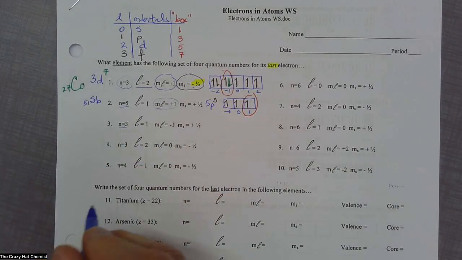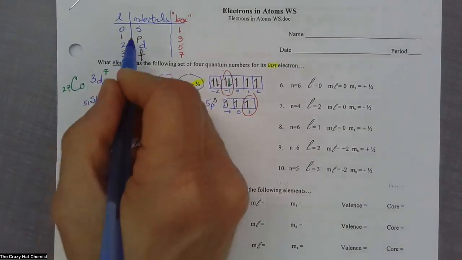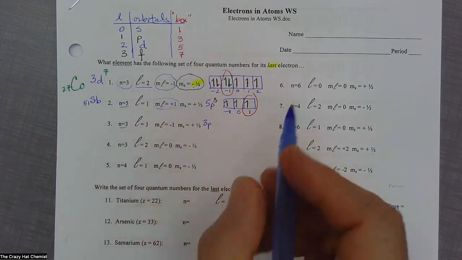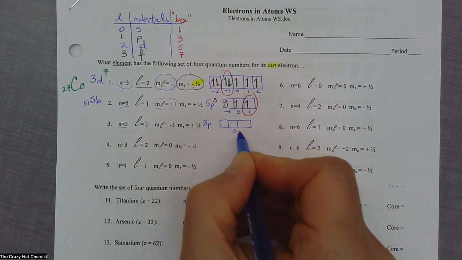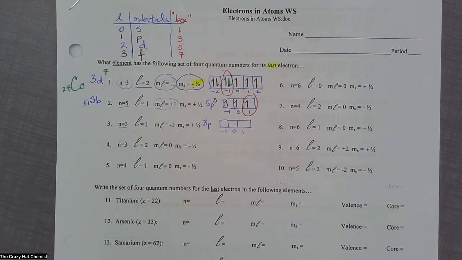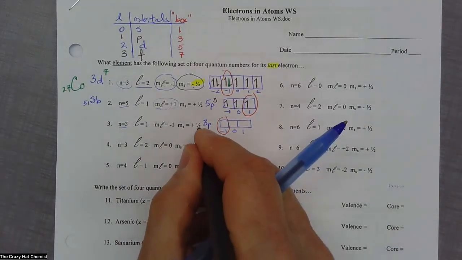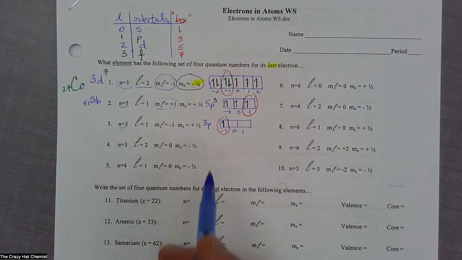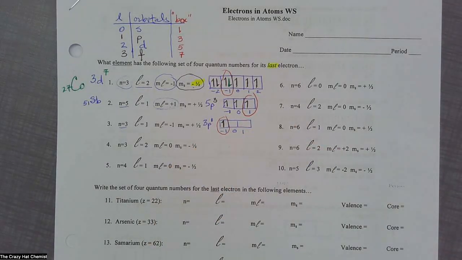It says N of 3. So that is a 3. I'll write that down. L of 1. L of 1 is a p-type orbital. I'll write that down. How many boxes do I draw? 3. So I'm going to draw these boxes here of 3 boxes. 1, 2, 3. I'm going to label them just like as such, like a number line. It's in M sub L of -1. So it's in this box right here. And it's a plus 1/2. So I'm going to stop when I hit a plus 1/2, which is an up arrow. So that it is right there. It's a 3p1. That's the last electron.